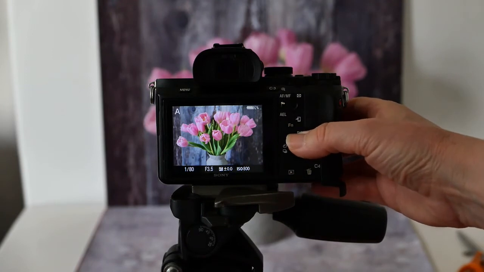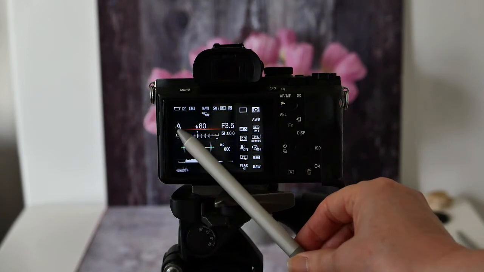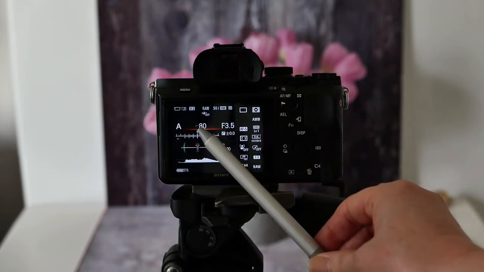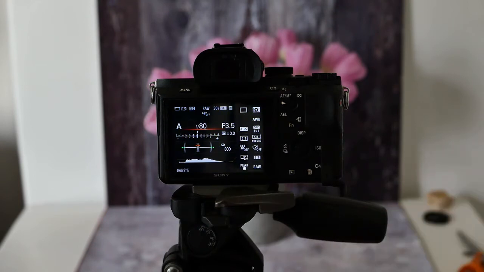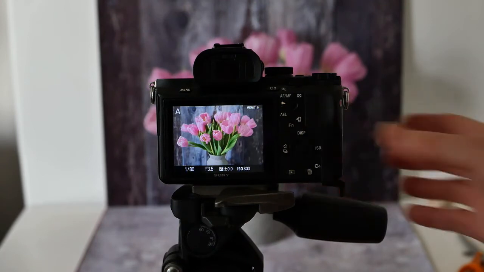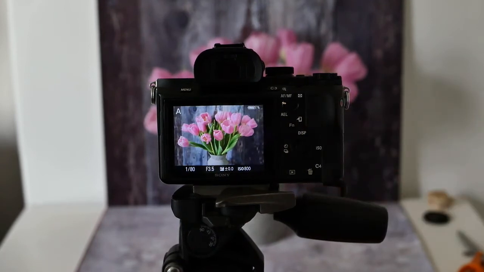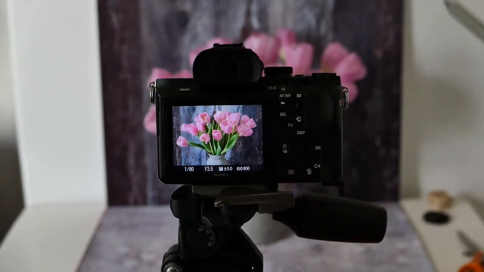Your information is more likely to be something like this, where you can tell that I'm in A mode there, there's my shutter speed and my aperture, and my ISO is there. They're all things that we will be talking about. So I'm just going to go back to the normal mode for my mirrorless camera. The camera is now showing me what it sees through the lens.